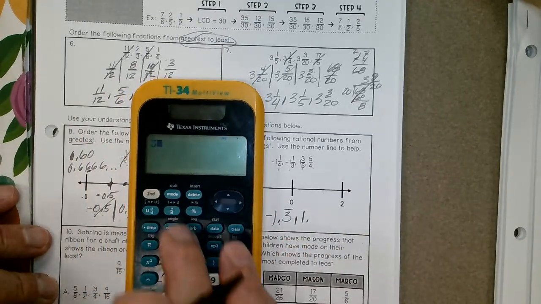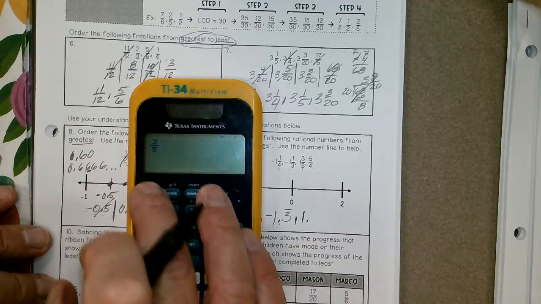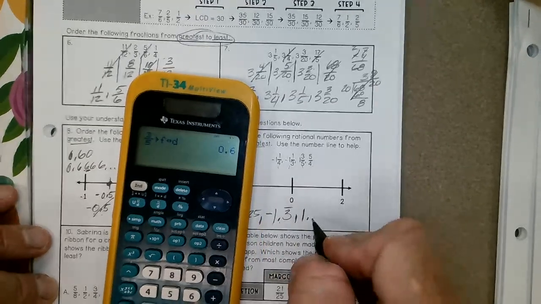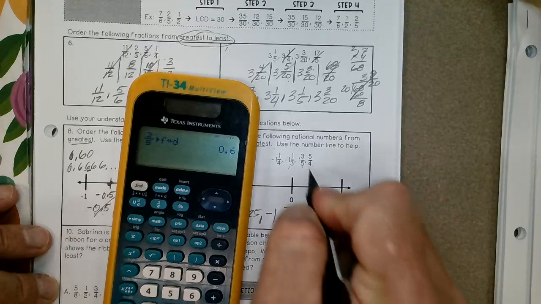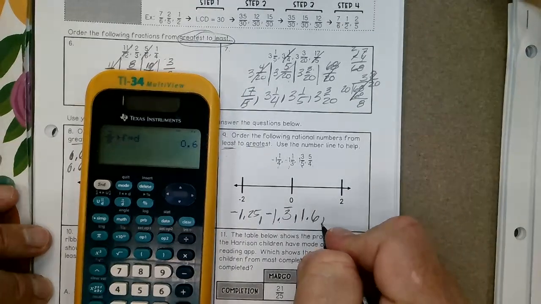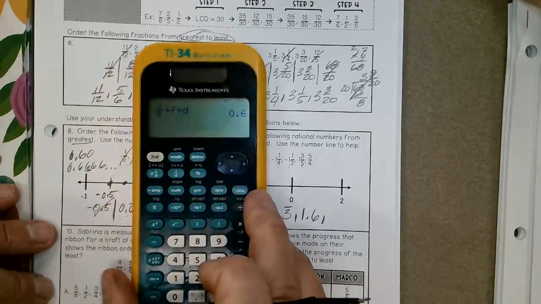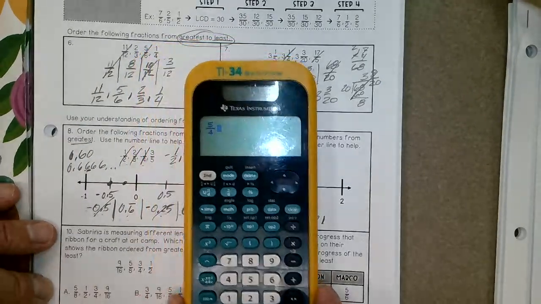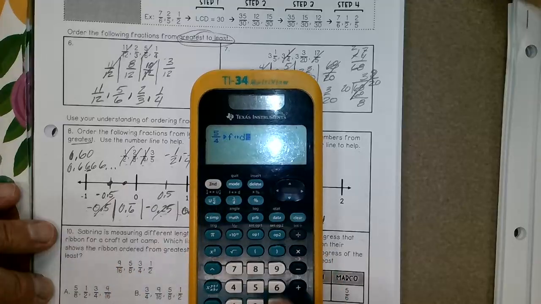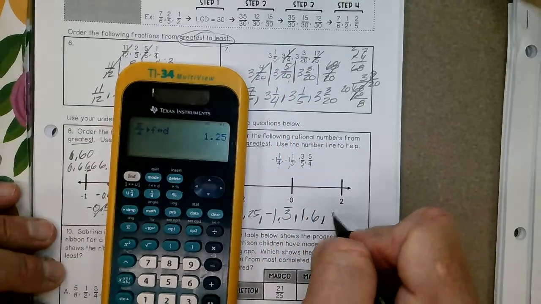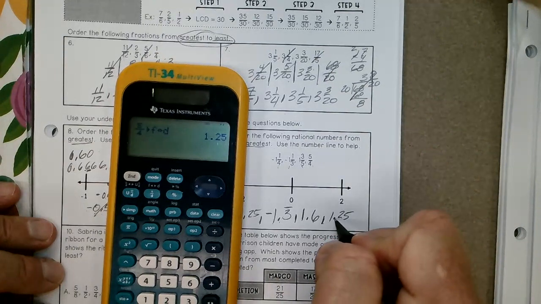Next one is 1 3/5, so I'm just going to put 1 point, and I'm going to change 3/5 to a decimal, and you'll see that it equals 6/10. So 1.6 equals 1 3/5. The last one is 5/4, and let's change that to a decimal. Your calculator certainly will do that. There it is, second n/d, and here we go. When we take a look at that, that is 1 25/100.